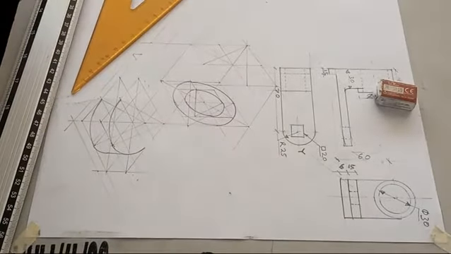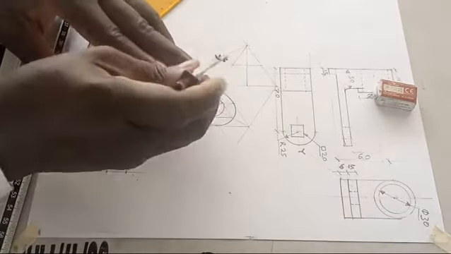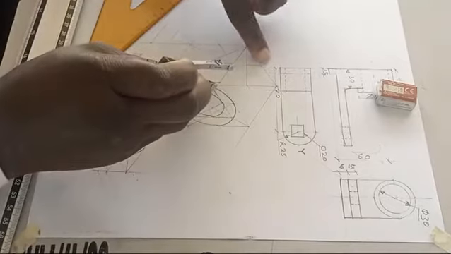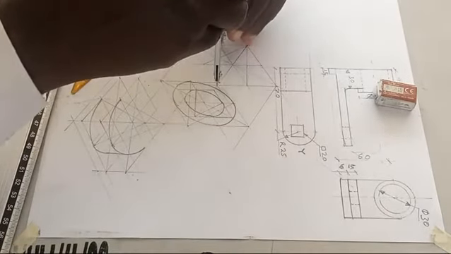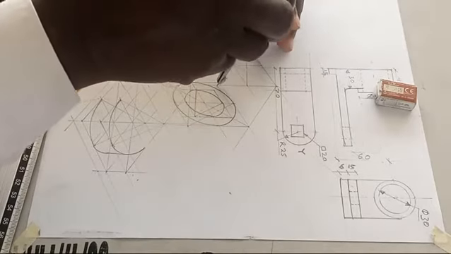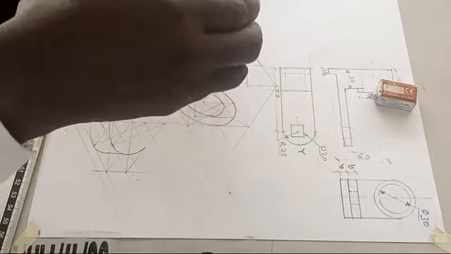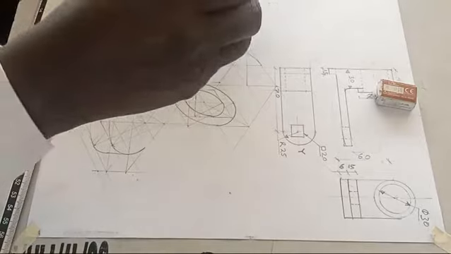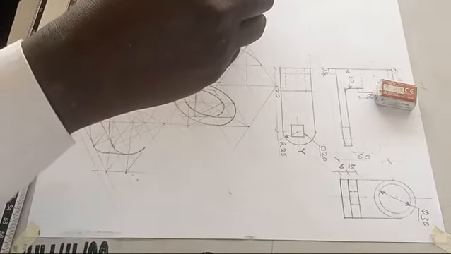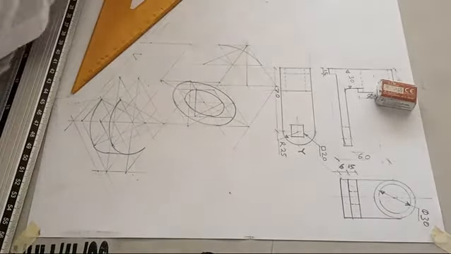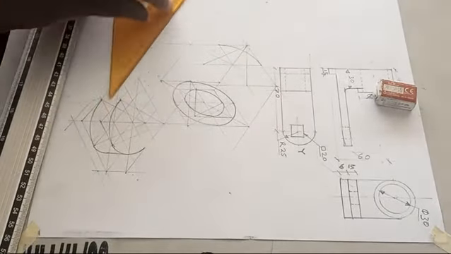So now you stay here, this corner, and join from here to here. Join it from here to here, like that. Now you stay over here. Let us leave this one for now.